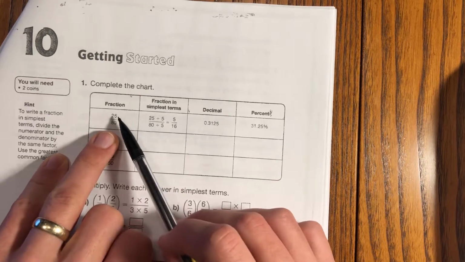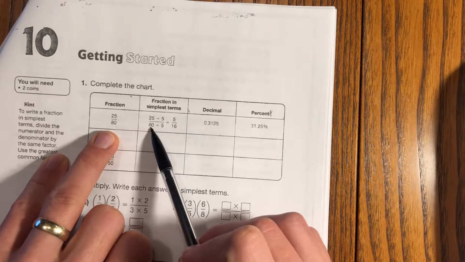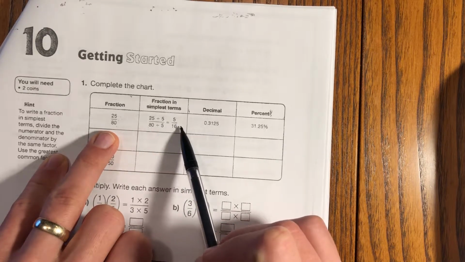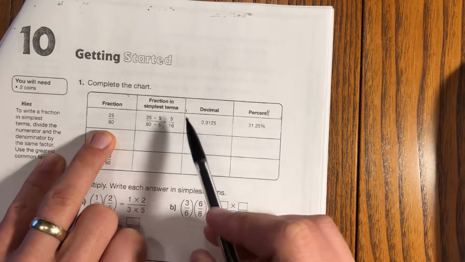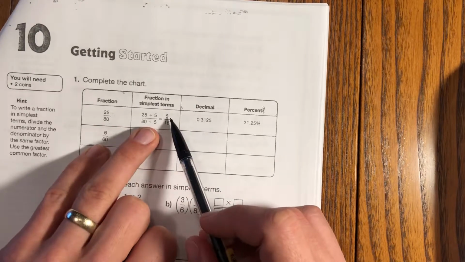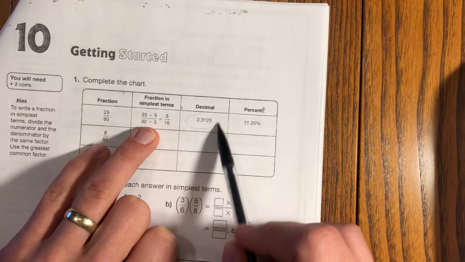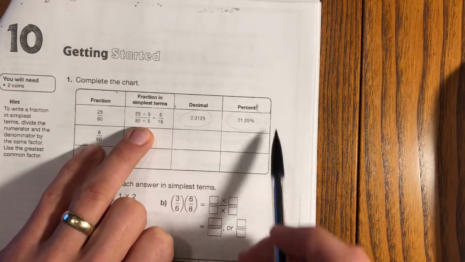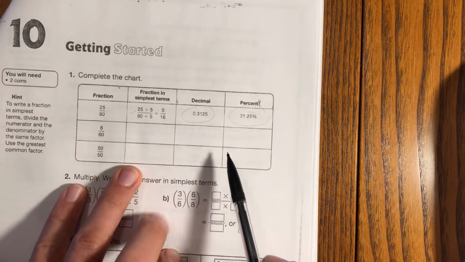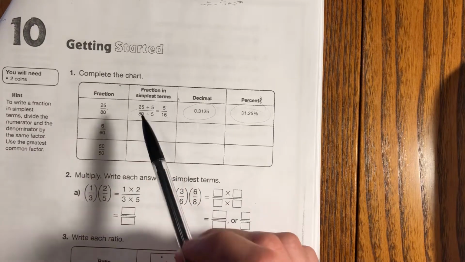They both have a common factor of 5. 5 goes into 25 5 times, 5 goes into 80 16 times, so we got 5 over 16. That's our lowest fraction, simplest terms. Divide that, we get this as a decimal, which converts to 31%. We're going to be doing this throughout the booklet, reducing and finding the percents of things.